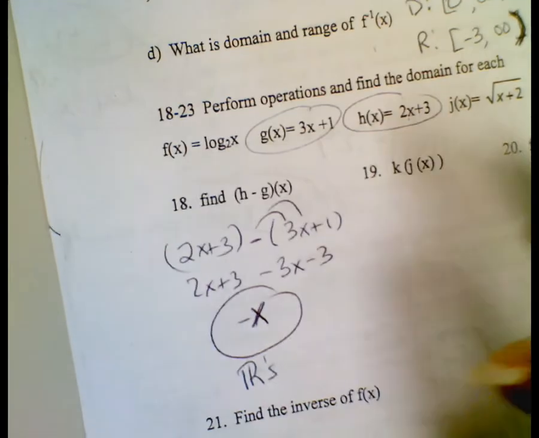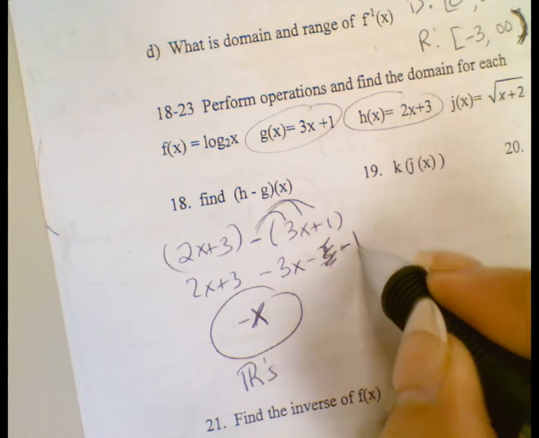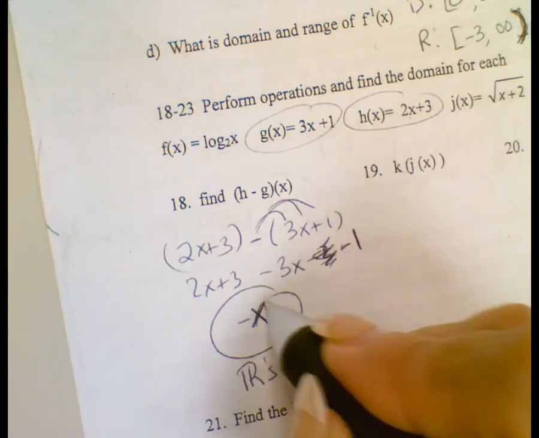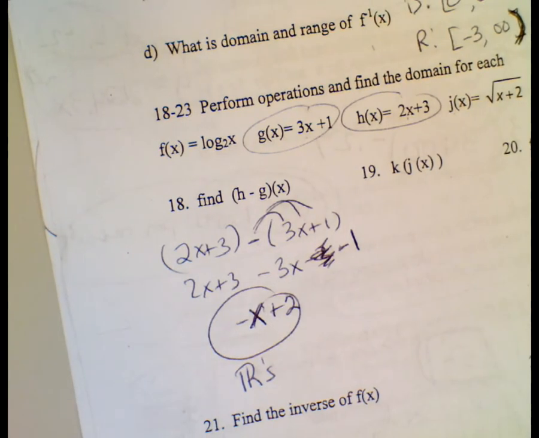Oh, wait, this is not right. Sorry, guys. 3x minus 3x is not negative 1, it's negative x. And 3 minus 1 should be 2. So it should be negative x plus 2. My fault. Negative x plus 2.